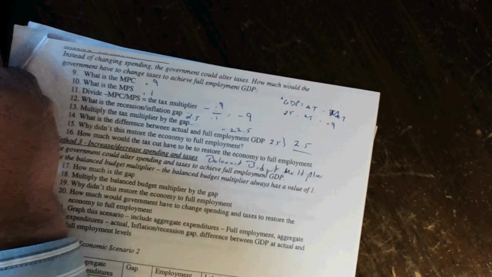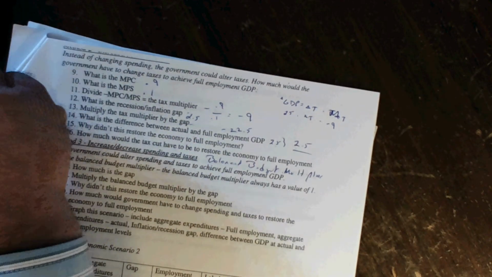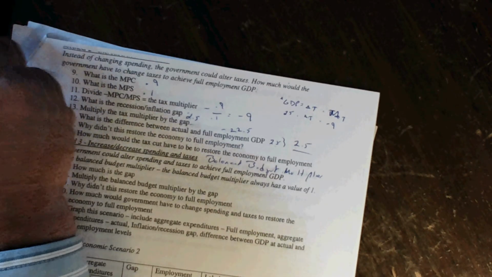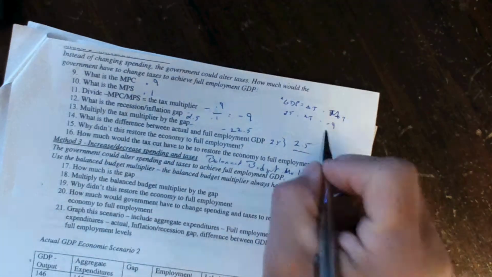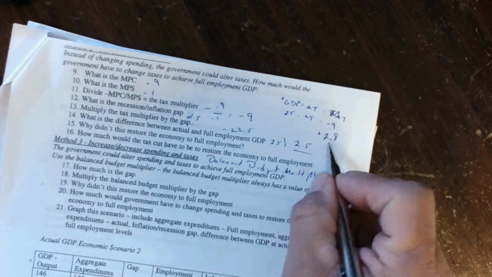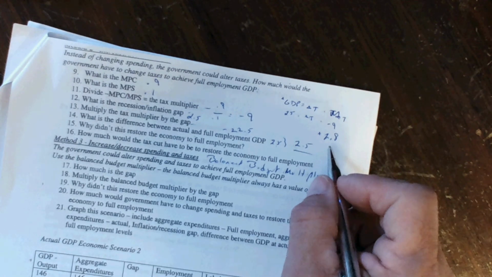We're going to take 25 and divide it by 9, and we get 2.8. We're going to have a tax increase of 2.8 to cause aggregate expenditures to fall enough to restore us to full employment.